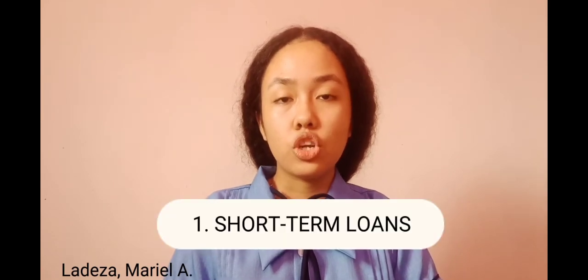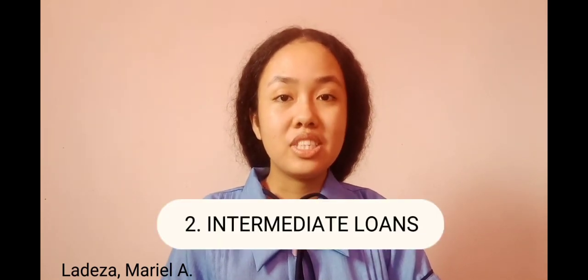Number 1, short-term loans. These are loans payable in 1 year or less that may come in the form of a revolving credit line. 2 is intermediate loans, otherwise known as term loans. These are loans that provide capital repayable in 1 to 3 years. 3 is long-term loans. These are extended only if the lending institution is assured that borrowing enterprises would still be in business and making a profit over the long term.